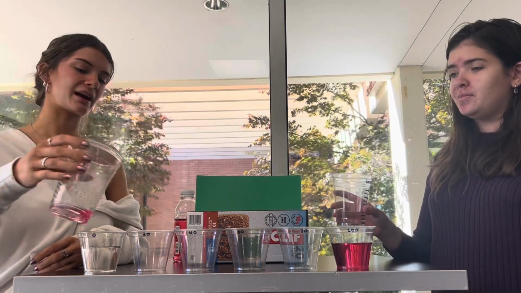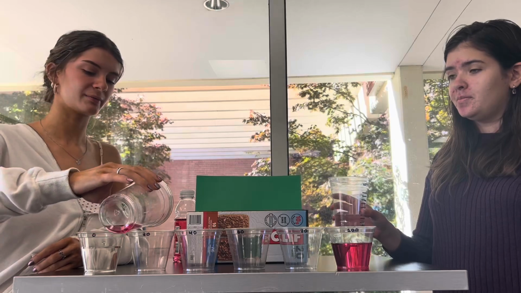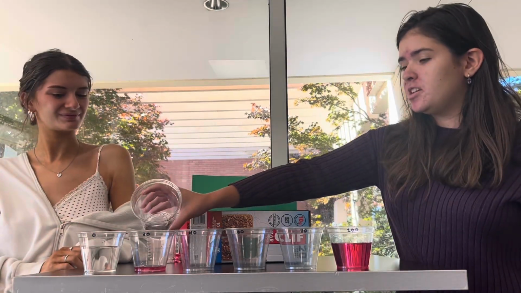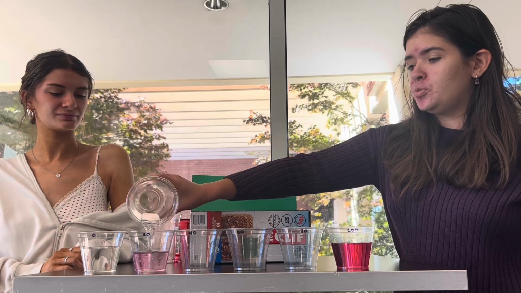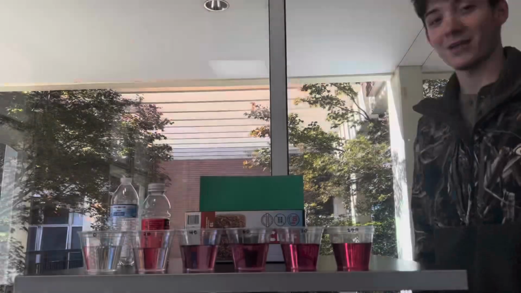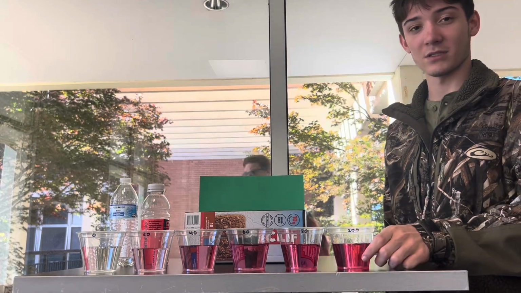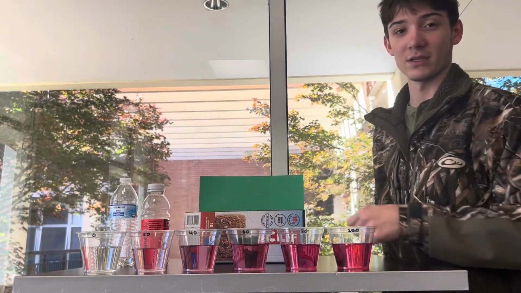So first, I'm going to add in to the first tick, vitamin water. And then I'm going to add in to the fourth tick, just regular water, which will dilute it to 20%. As you can see, this is our most concentrated solution with stock. It's 100% stock, and this one is 0% stock.